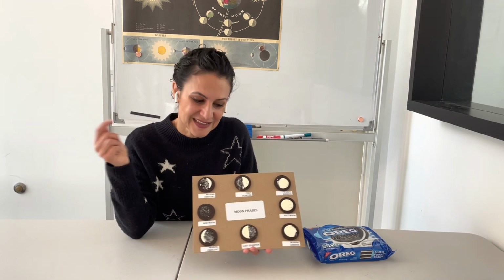Models are a great way to be able to understand things that we cannot see up close and things that we cannot physically touch because they're too big, too far, too small. This is something that we can see that can help us understand. Go ahead, make your own model. Make sure to not eat your model though. Have fun. I can't wait to see your final products.